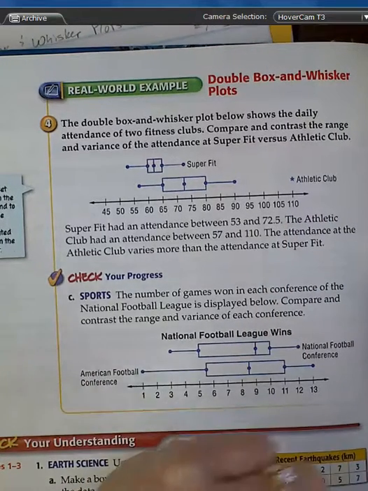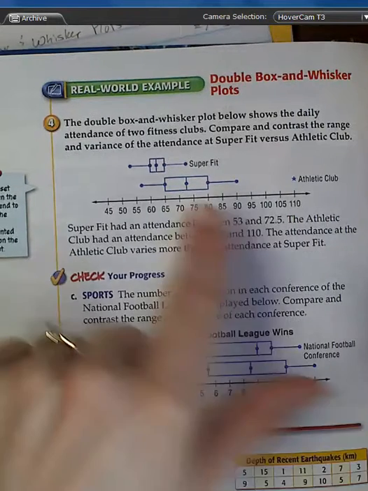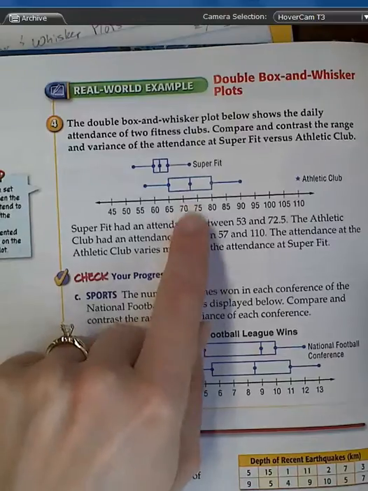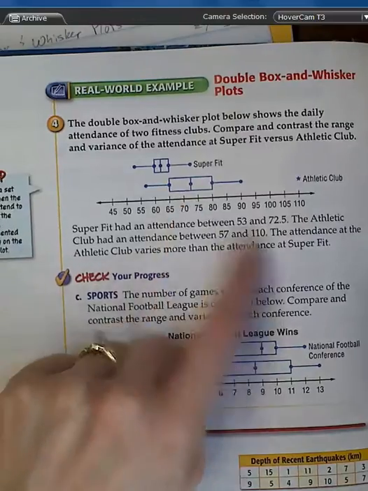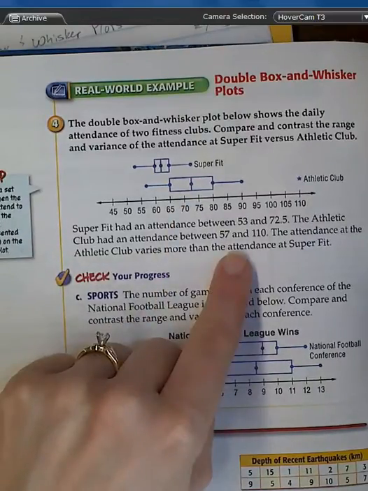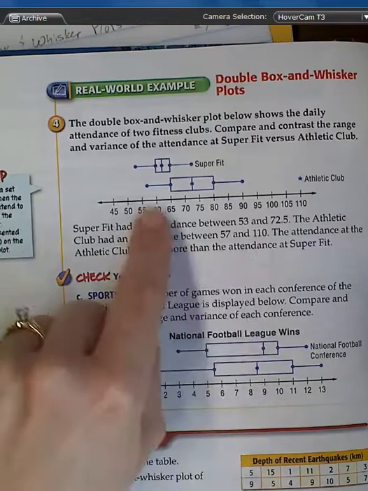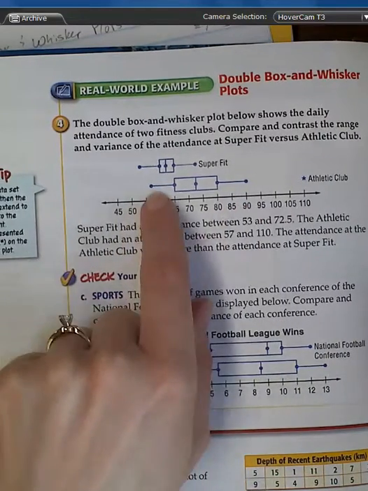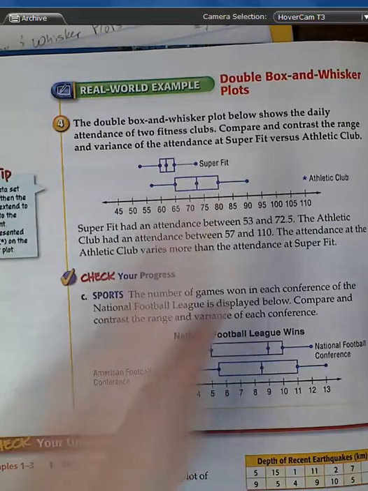Which one has more attendance? What do you think, Morgan? The Athletic Club. Tell me why you think the Athletic Club. Because it's 57 and 110, and the Superfit has 53 and 72.5. Okay, so you said if I pick the minimum and the maximum, the minimum is bigger and the maximum is bigger. That's one good statement.